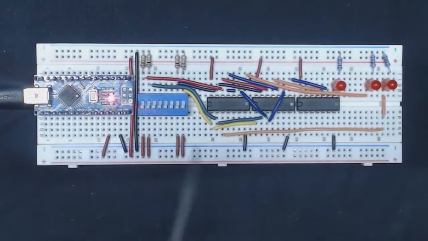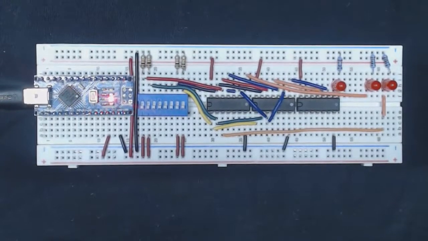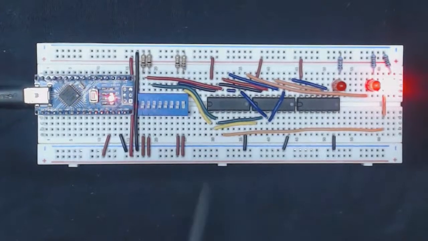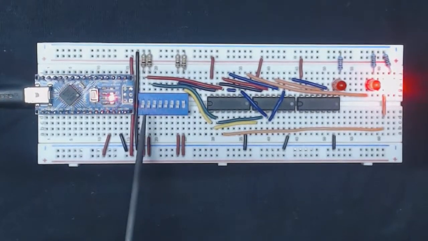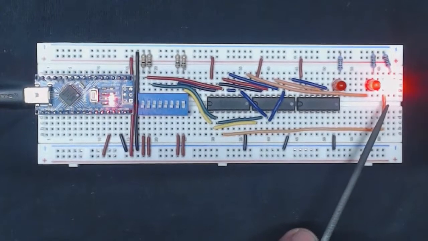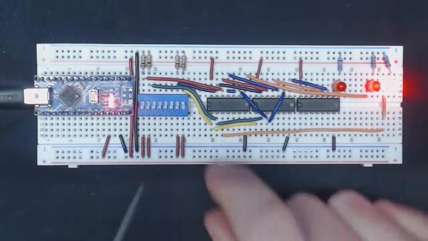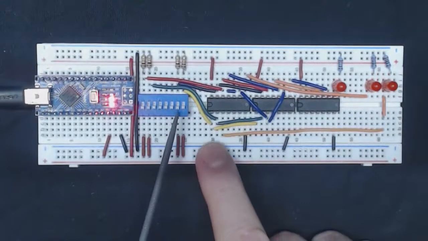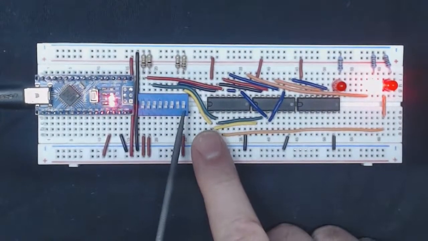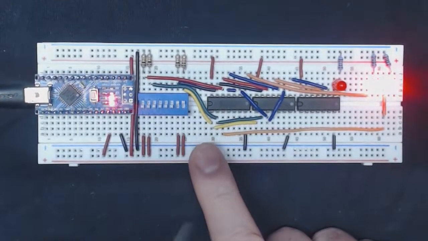So initially, when all the values are 0, we have no LEDs that light up. Let's try turning 1 on. So this in effect is adding 0 to 1, and it gives us a sum of 1. Adding 0 to 2 will give a sum of 2. 0 to 3 gives us a sum of 3.